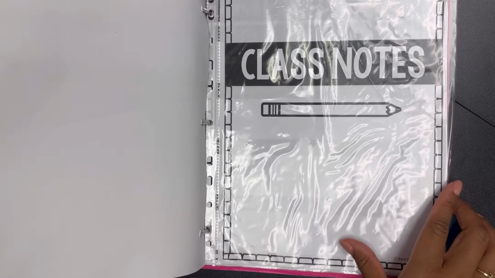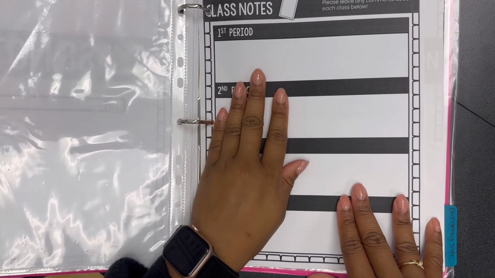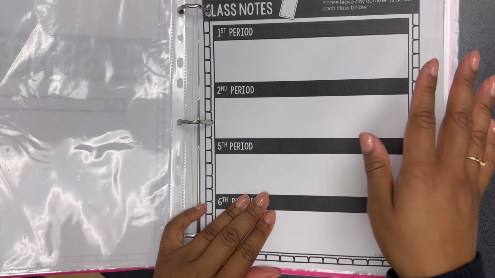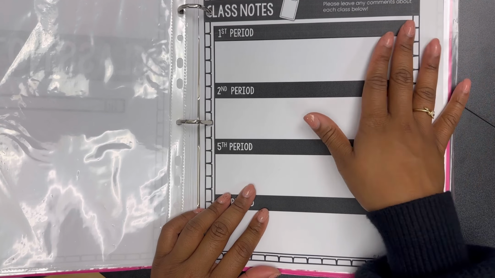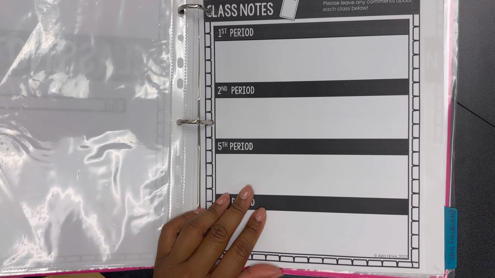Okay, class notes is next. That's just where the substitute will write anything about the classes for the day. So this will remain blank, and it's a good idea to print multiple copies of this, so each time you have a substitute, you don't have to make a new one. It's just already in there.